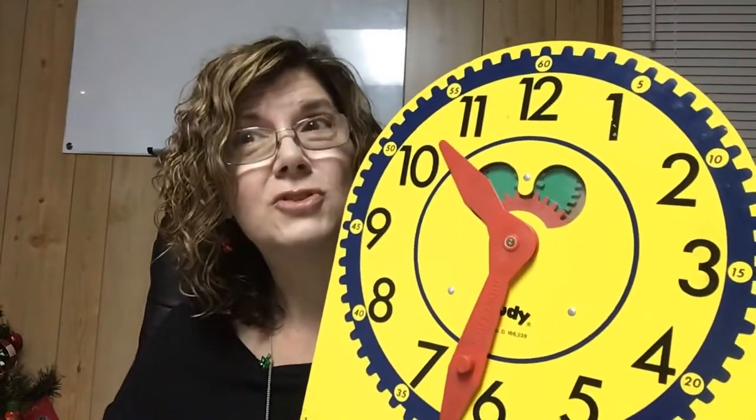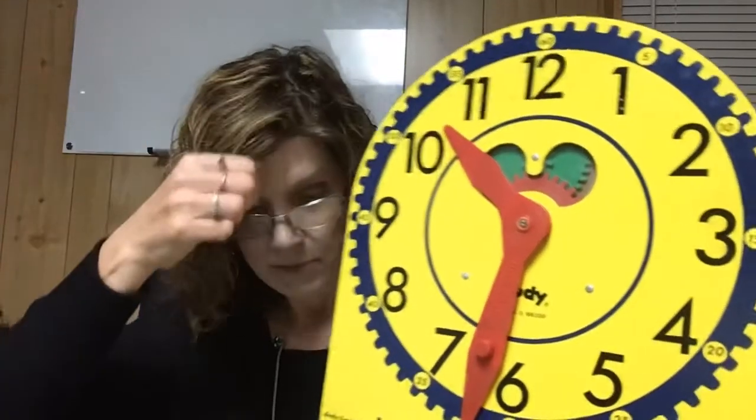And you should be trying to use your clock on your paper, because that's what you'll have to use on the test. All right, let's move into the next section where we're going to be doing quarter after, quarter to, and half past.